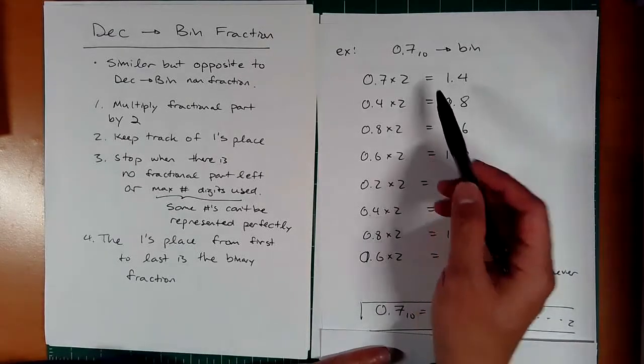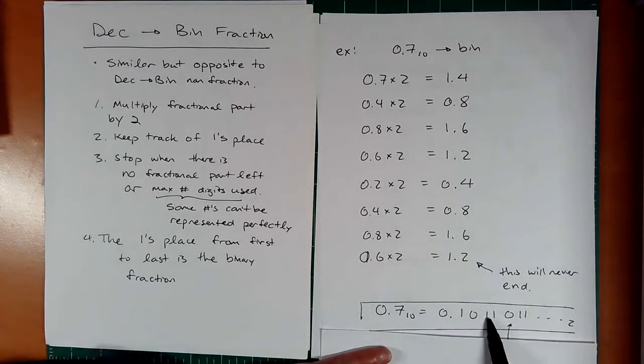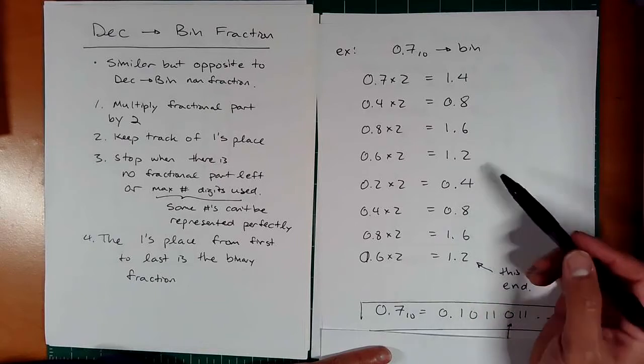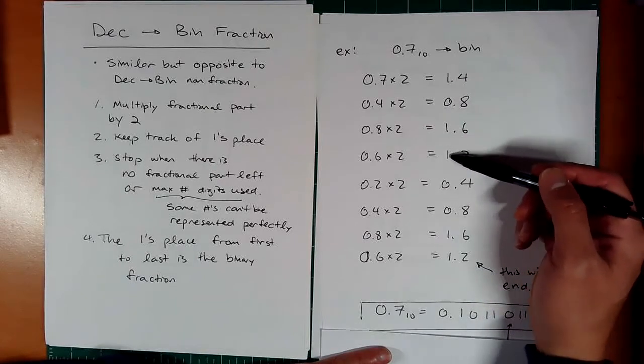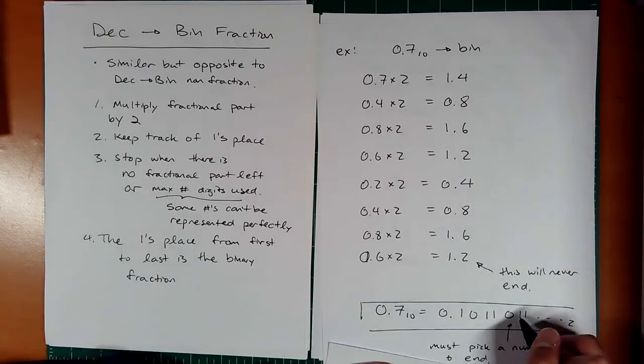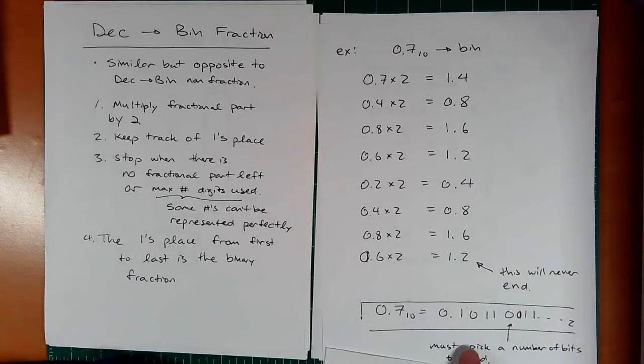So you can see that 0.7 is going to be 1, 0, 1, 1, 0, 1, 1. You're going to just have to pick a number. Did I get this correct? 1, 0, 1, 1. I apologize. I believe this should be 0, 0, 1, 1. And so on and so forth, okay? So you must pick a number of bits to end this, right?